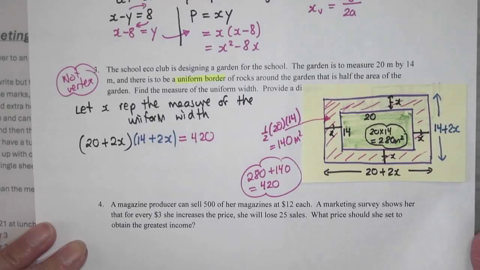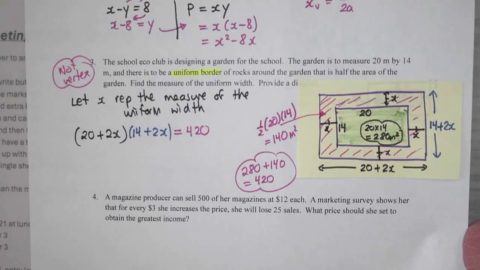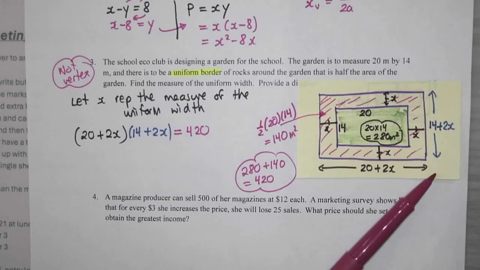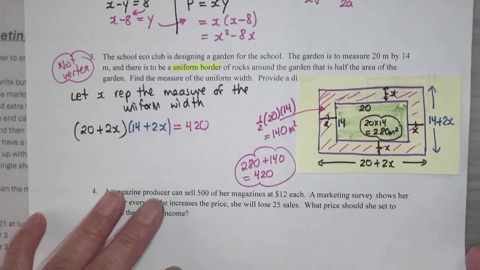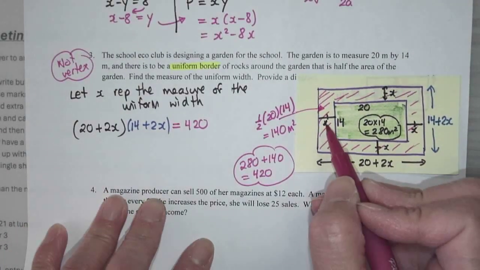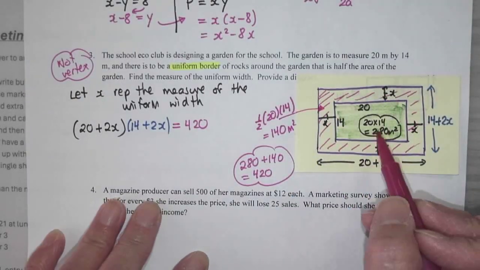Any questions? Yeah. We're finding how much we have to add to each side so that it totals properly.